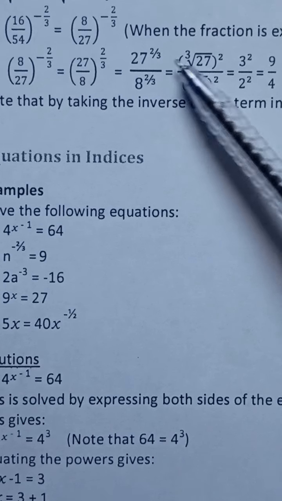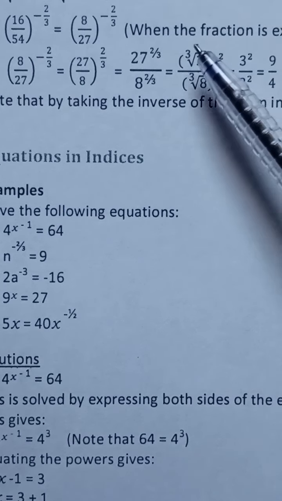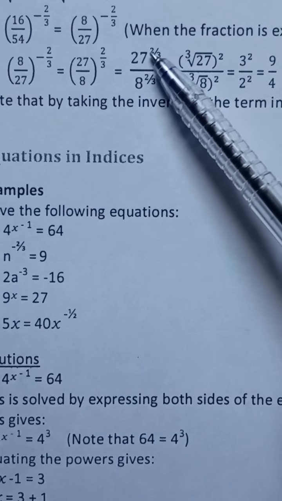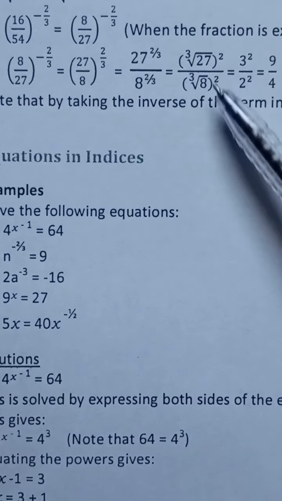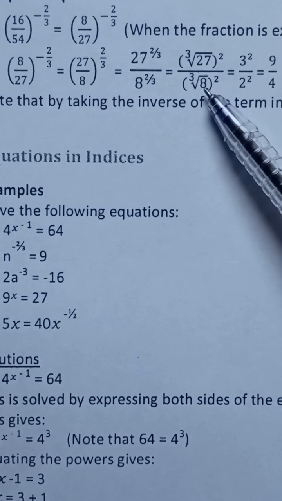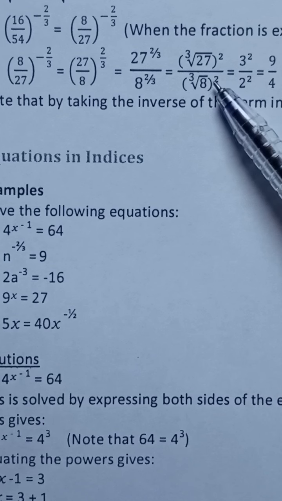Using this denominator, we now have the third root of 27. Then everything will now be raised to the power of the numerator, which is 2. So we also do that to the denominator here. So it becomes the third root, or the cube root, of 8 all raised to the power of 2.